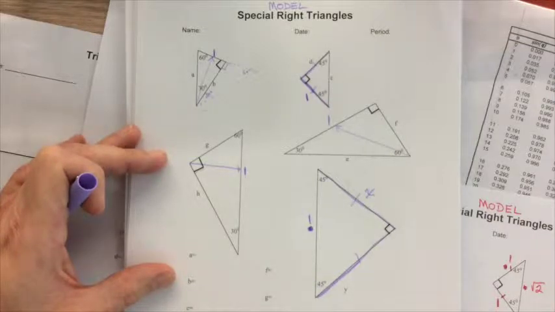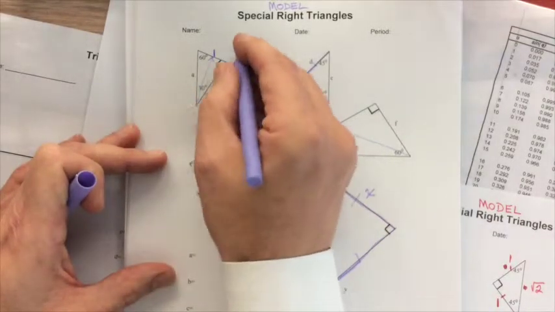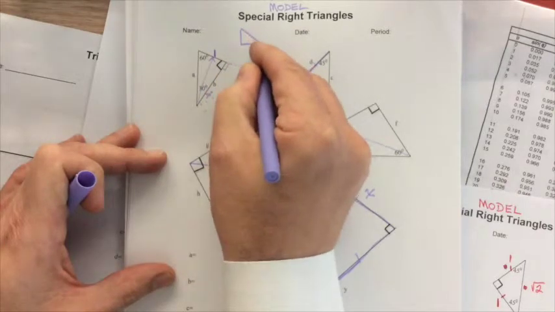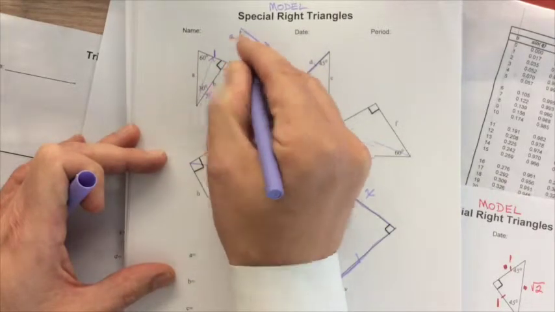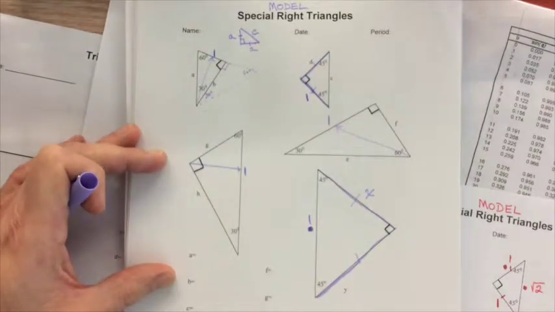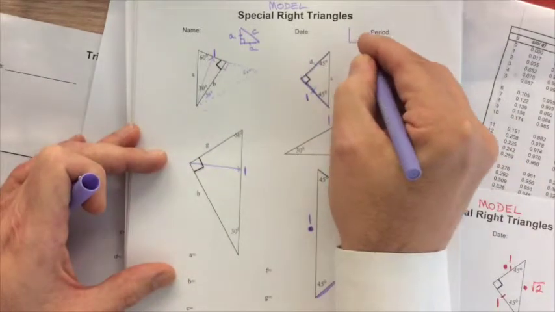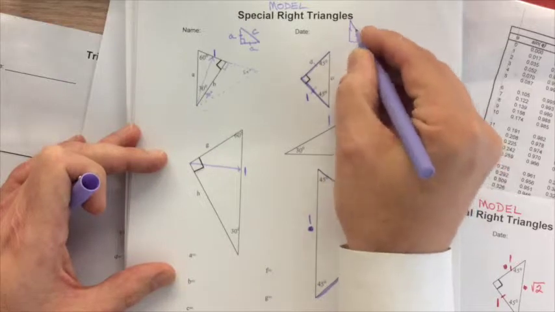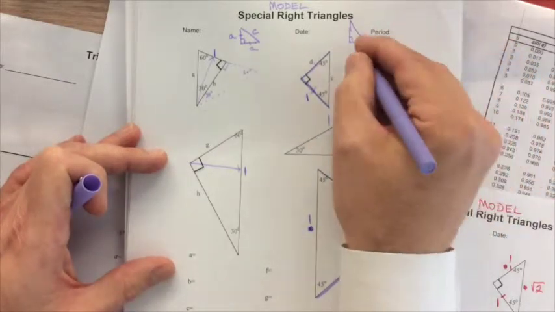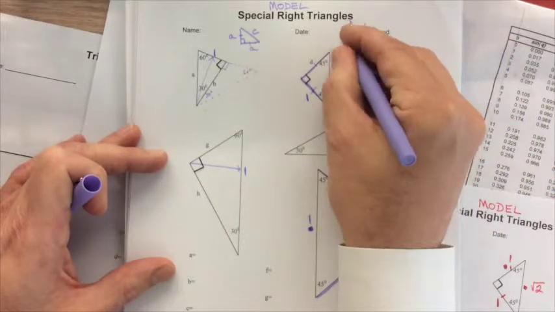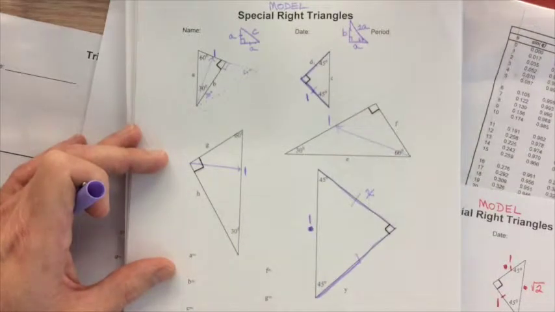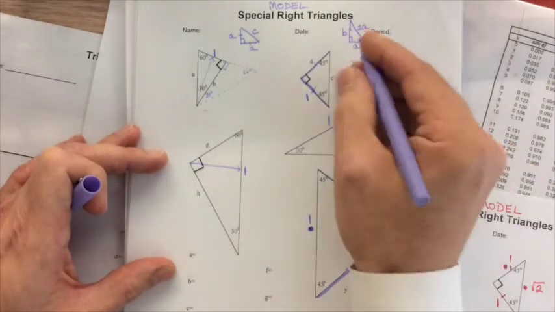These are models. Now remember, if you're dealing with a right isosceles triangle, you only have 2 variables to deal with. And if you're dealing with a 30, 60, 90 triangle, you only have 2 variables to deal with because 2a is equal to c.